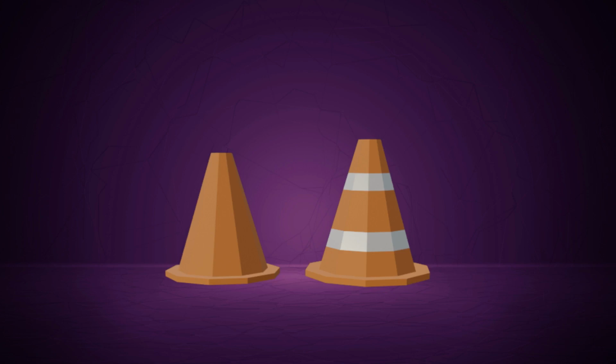Today I'm going to show you how to create those two adorable low poly traffic cones. This is fully beginner friendly, so let's get going.